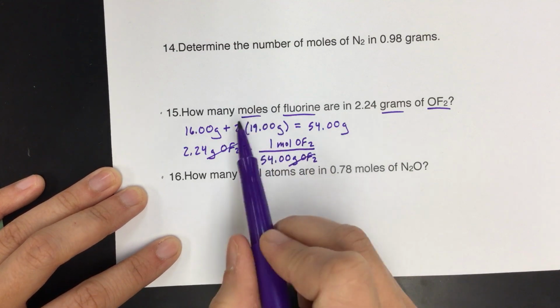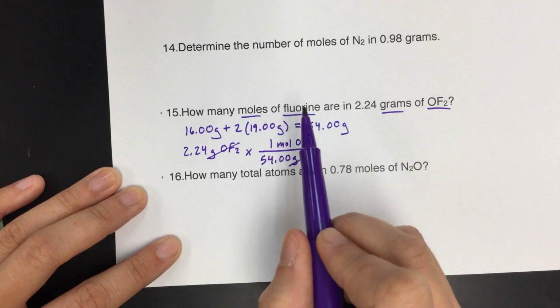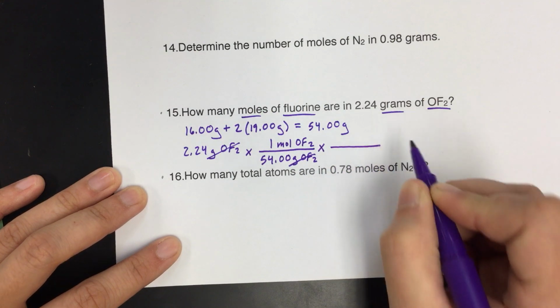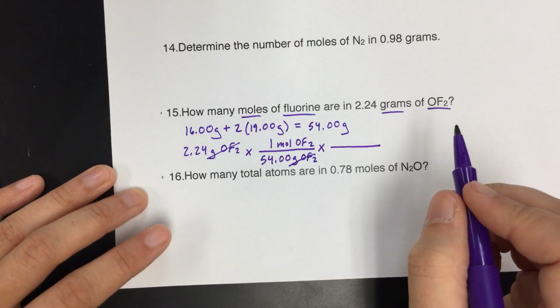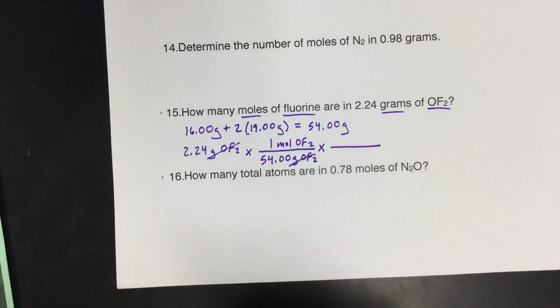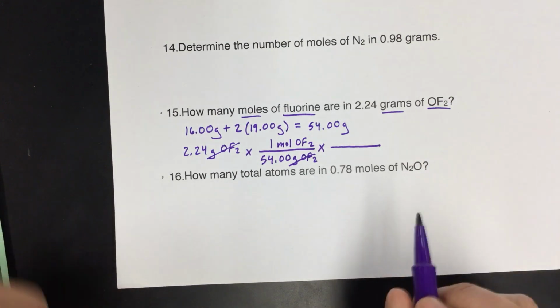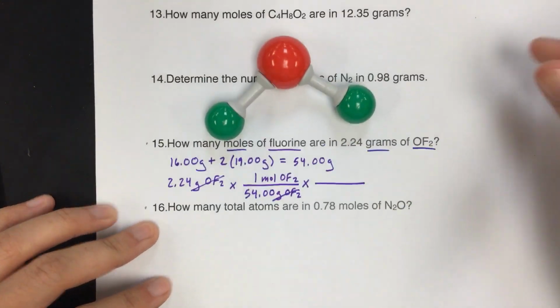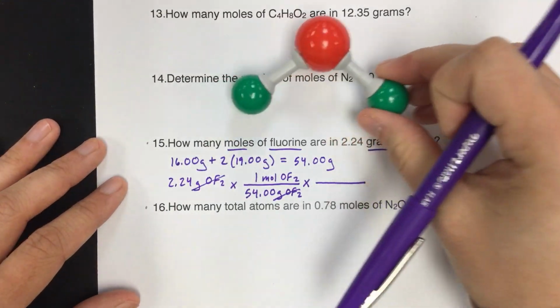But what the question's asking us for is moles of specifically fluorine. So what we need to do now is think about what OF2 looks like and what is the relationship between fluorine and OF2. And you can just do that by looking at the formula. I have built a little OF2 just so we can have a little visual here.